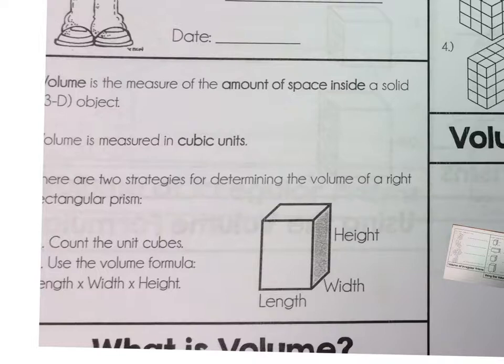Volume is measured in cubic units. Remember, right here beside cubic, put a little 3, just like that. We can do cubic inches, cubic centimeters, cubic meters, cubic kilometers, however you want to say it. Every time we have the exponent up there of 3, right?